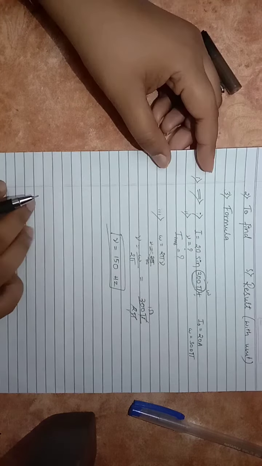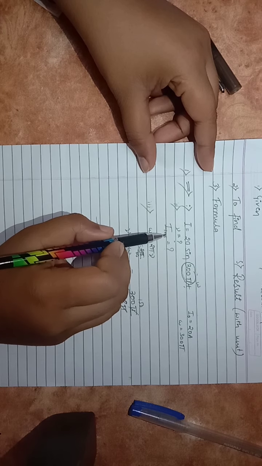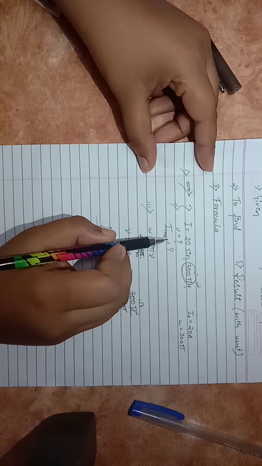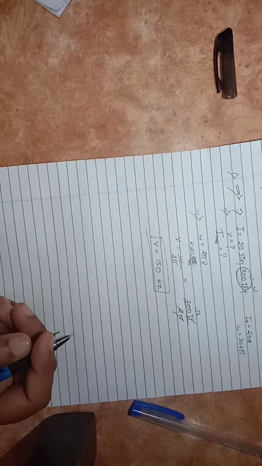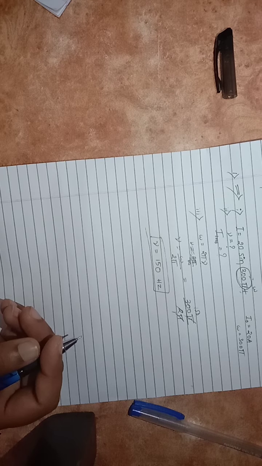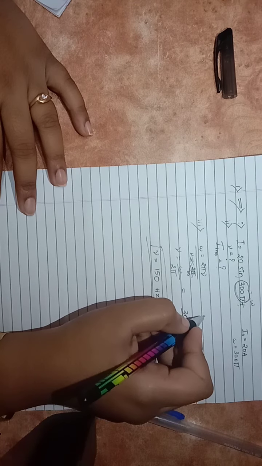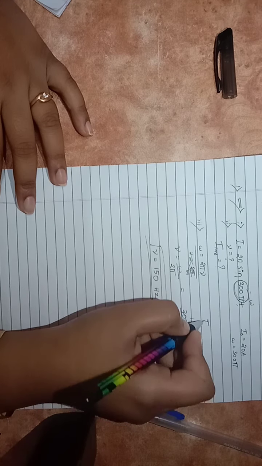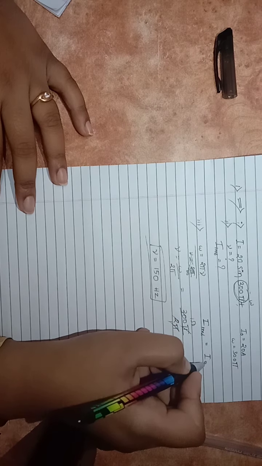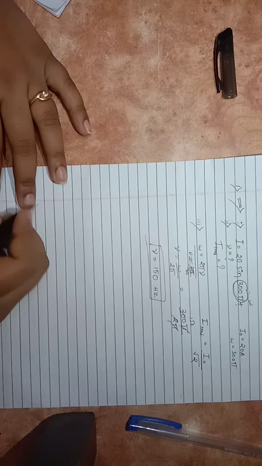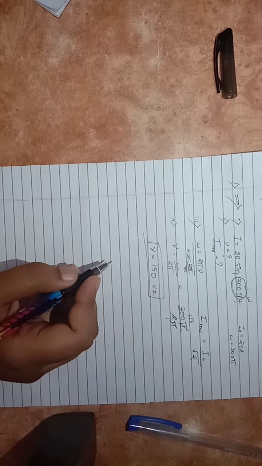Also they have asked one more thing, what is the RMS value of current? So that also we have to find. As you know, we have the formula. I have mixed the formula and calculation parts. So this is formula number 1. Formula number 2 is I RMS is equal to I naught divided by root 2. Now this is the fourth part, the calculation, so in that I am doing the calculation.